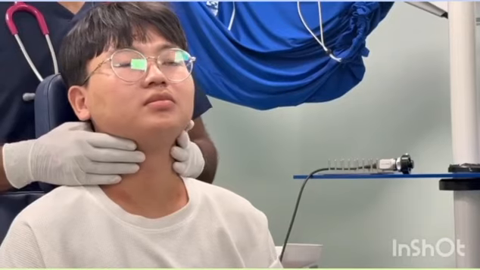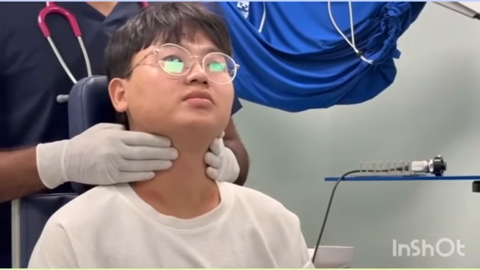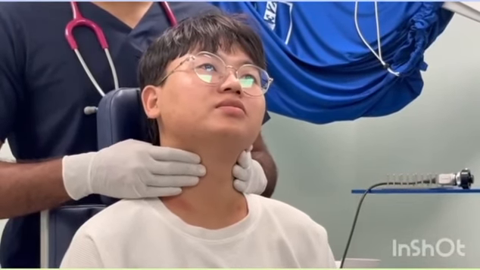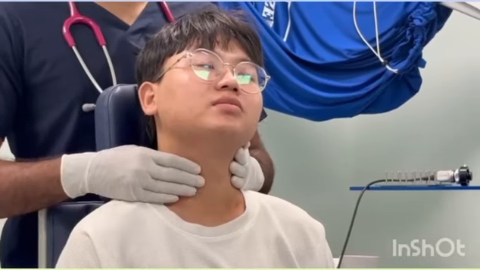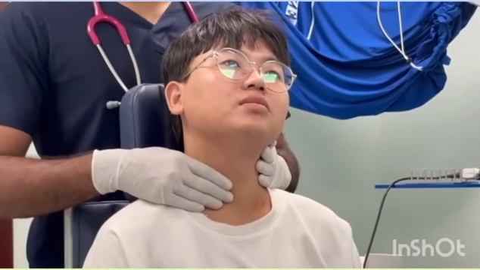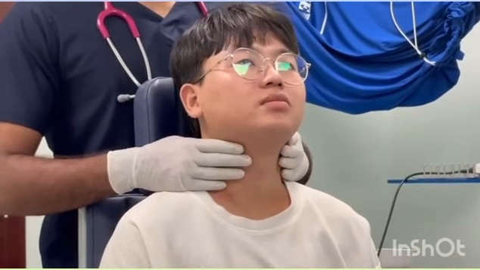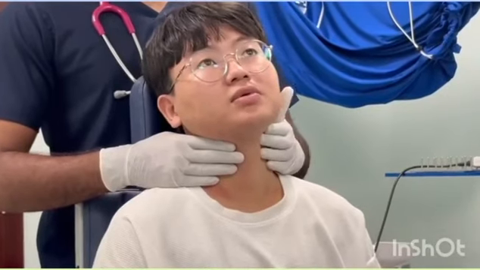When assessing tenderness, make sure to look at the patient's face for signs of pain. Diffuse tenderness is typical of viral thyroiditis. Localized tenderness could indicate bleeding into a thyroid cyst.